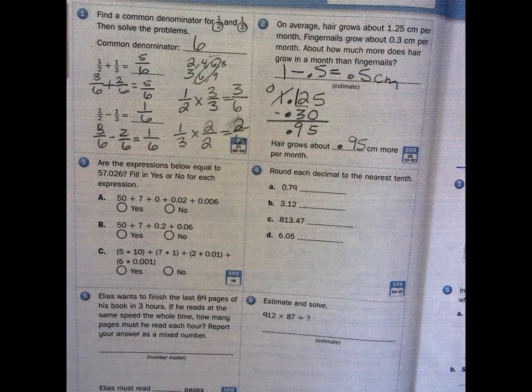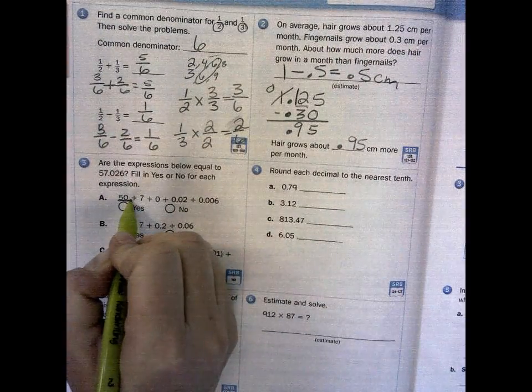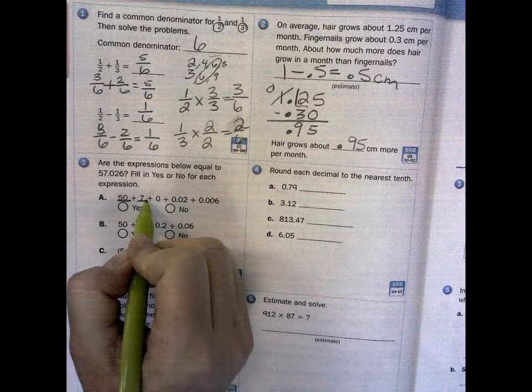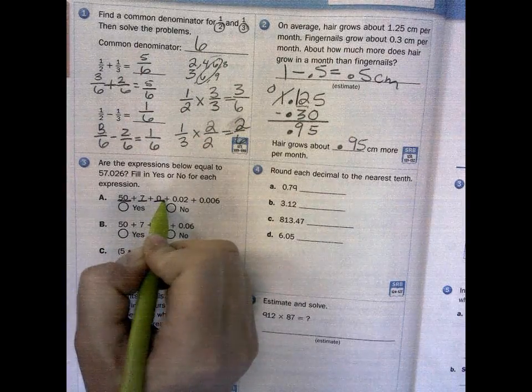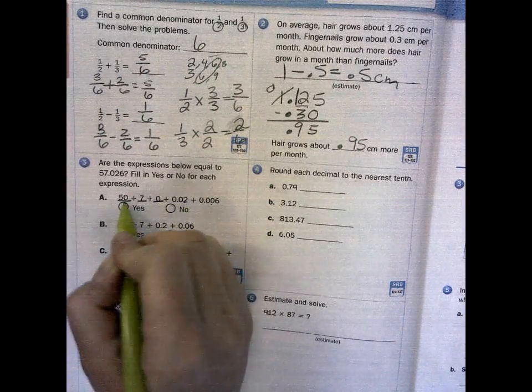Are the expressions below equal to 57 and 26 thousandths? Fill in yes or no for each expression. So there is a 5 in the tens place, 7 in the ones place, nothing in the tenths place, 2 in the hundredths, and 6 in the thousandths. So this is a yes.